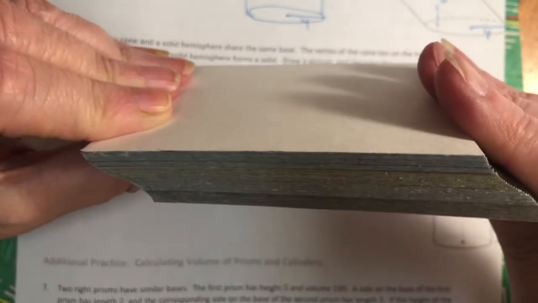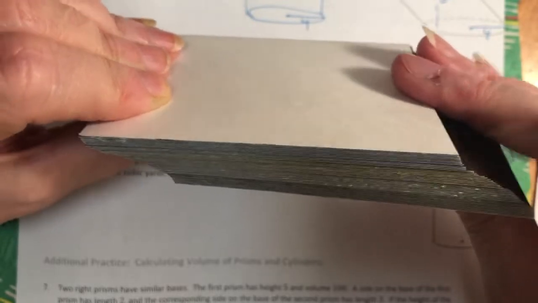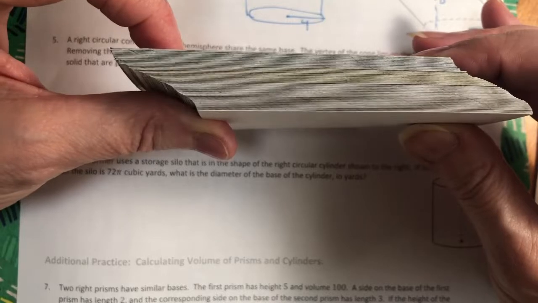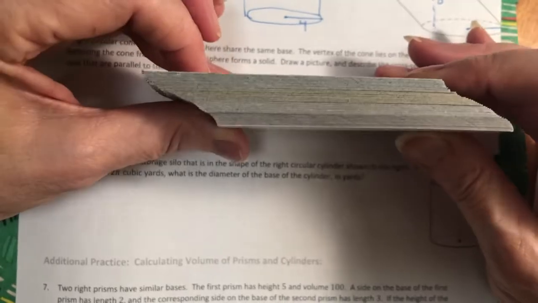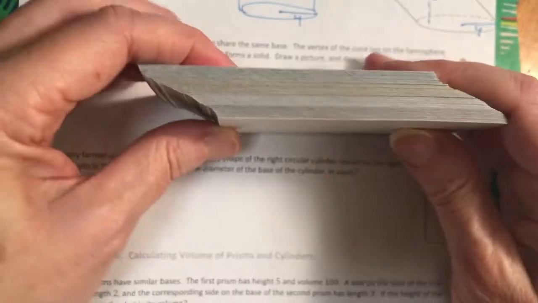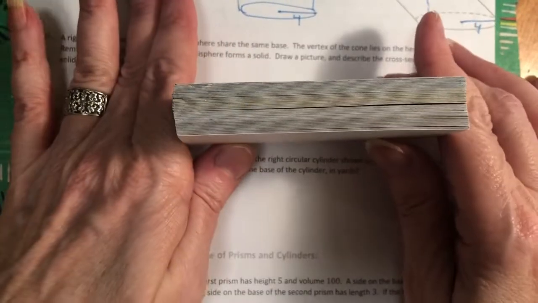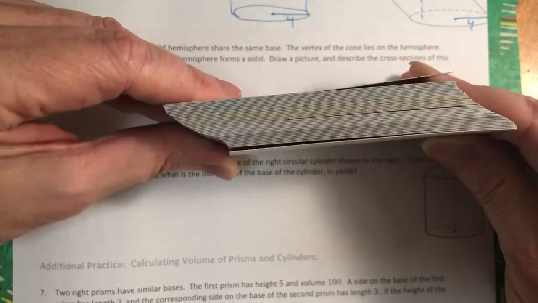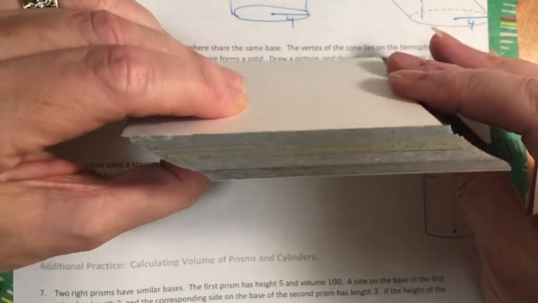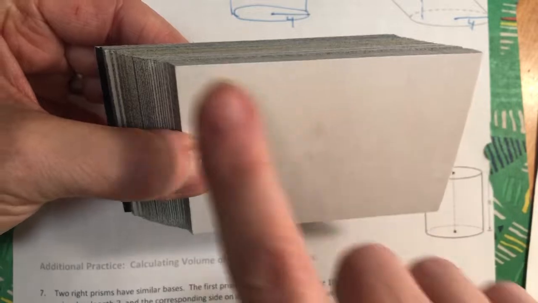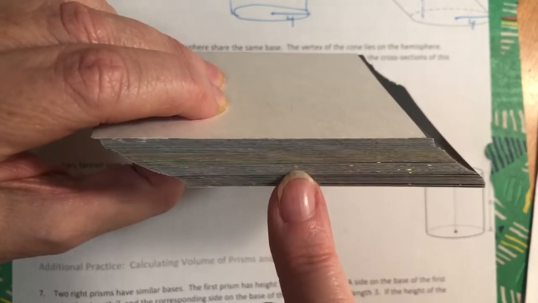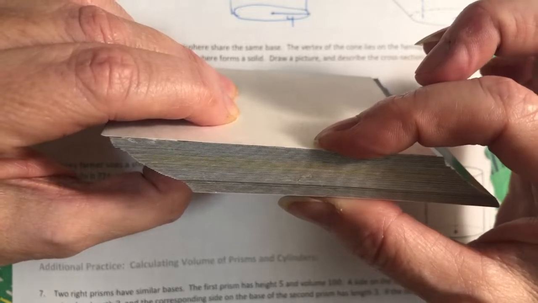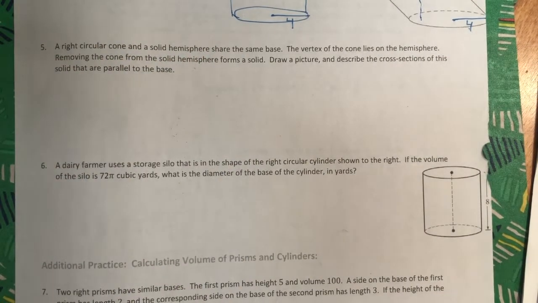Well, what if I slanted the whole thing over, so the whole thing was tipped? It's called oblique. The volume, you guys, is exactly the same. I have every single little layer still. I just slid them over. That's the same exact volume as if they were all standing up straight. So even if you're looking at a 3D figure that's oblique, slanted over like that, you're still just looking at the length and width of the base times the height of the stack, the height of the prism. And the same thing works for cylinders, all right?